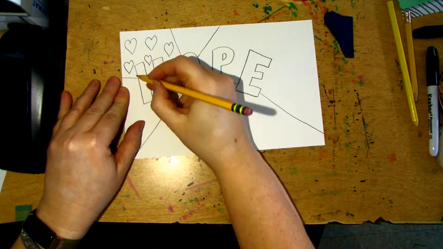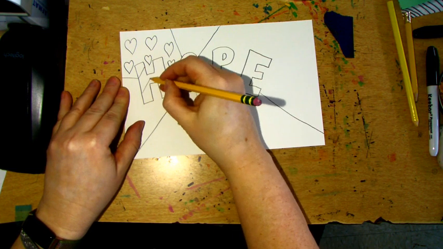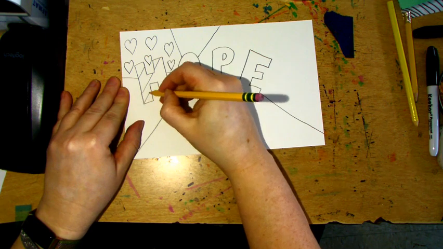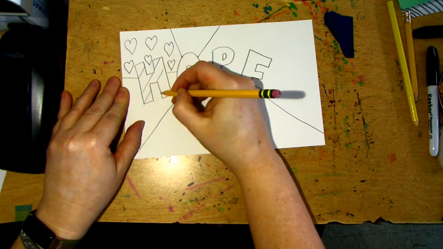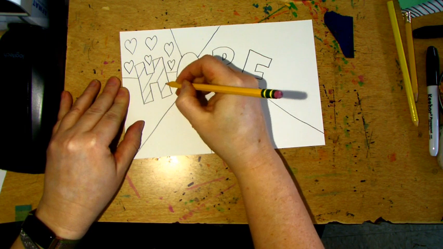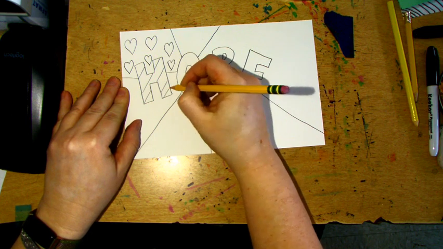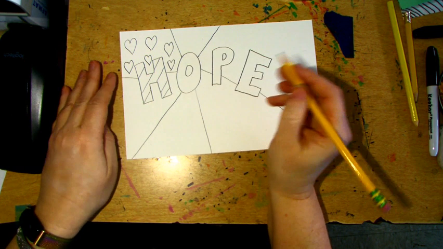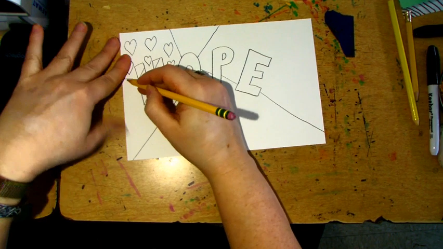It could be lines. It could be a combination of shapes and lines.